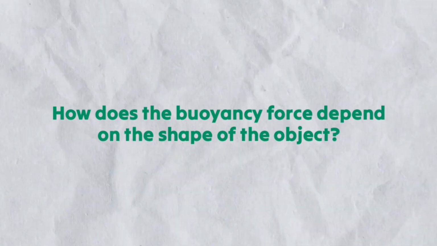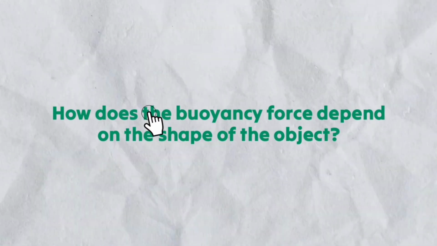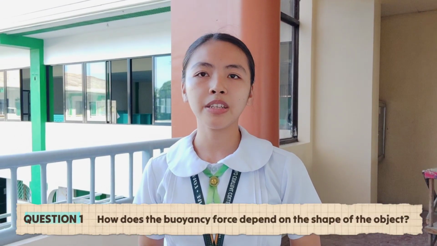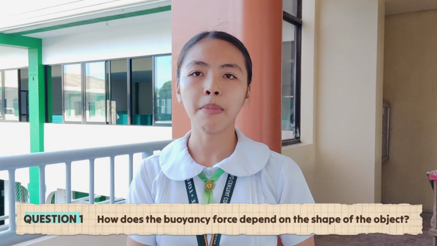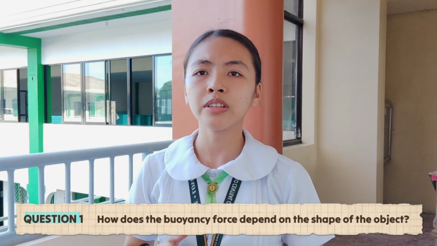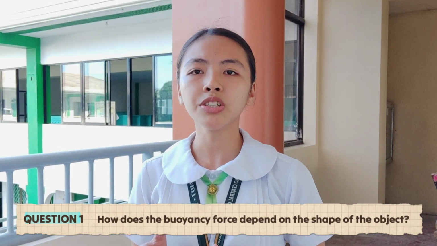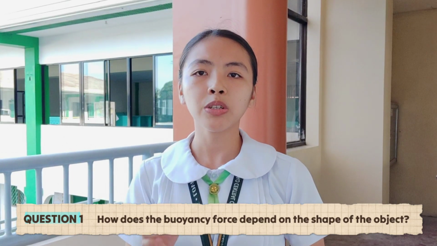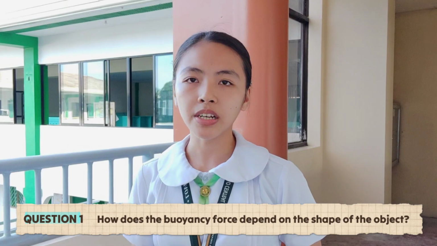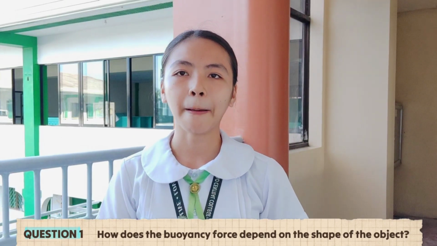Now that we have completed the experiment, let's discuss some post-laboratory questions to reinforce our understanding. The buoyancy force depends on the shape of the object, as different shapes displace different amounts of fluid. Objects with larger volumes and irregular shapes tend to experience higher buoyancy forces compared to smaller or denser objects with similar volumes.